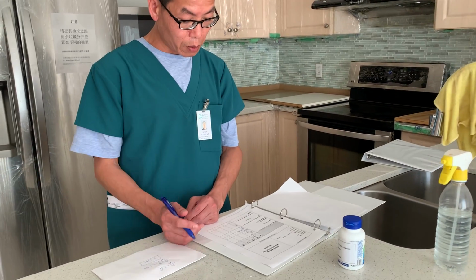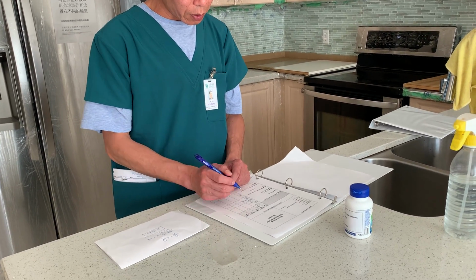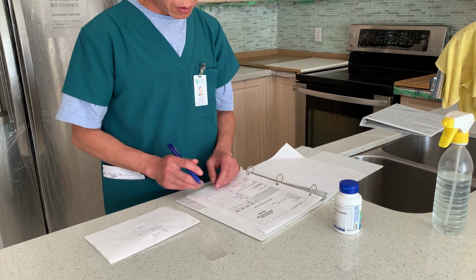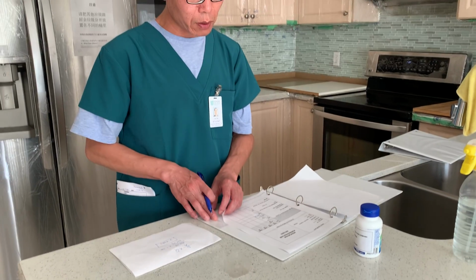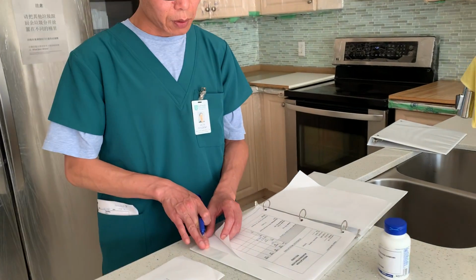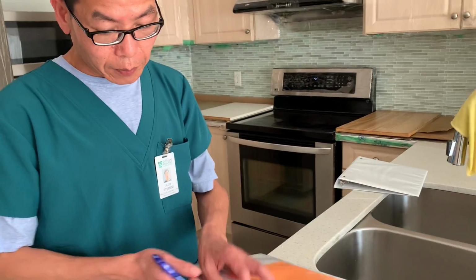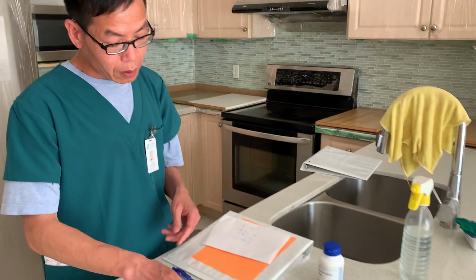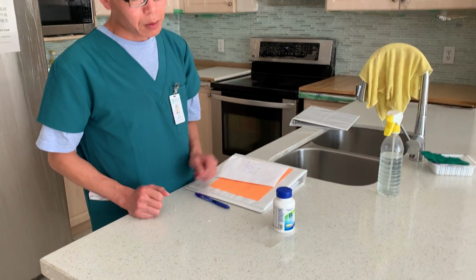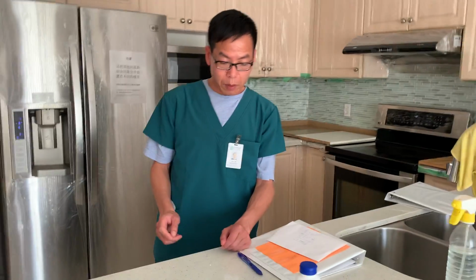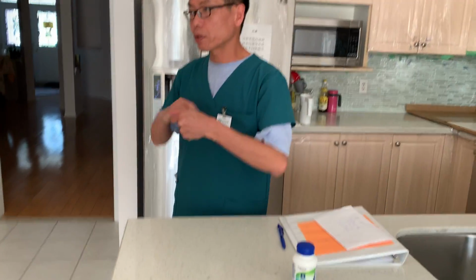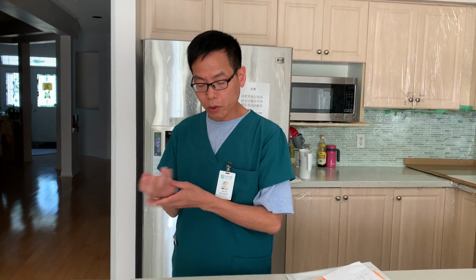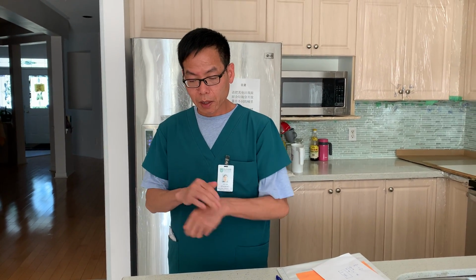And the teacher has come and she has signed by my side. With the go ahead, I then can proceed. So I'm now going to the patient's room. Of course, I wash my hands first before I go into the patient's room.